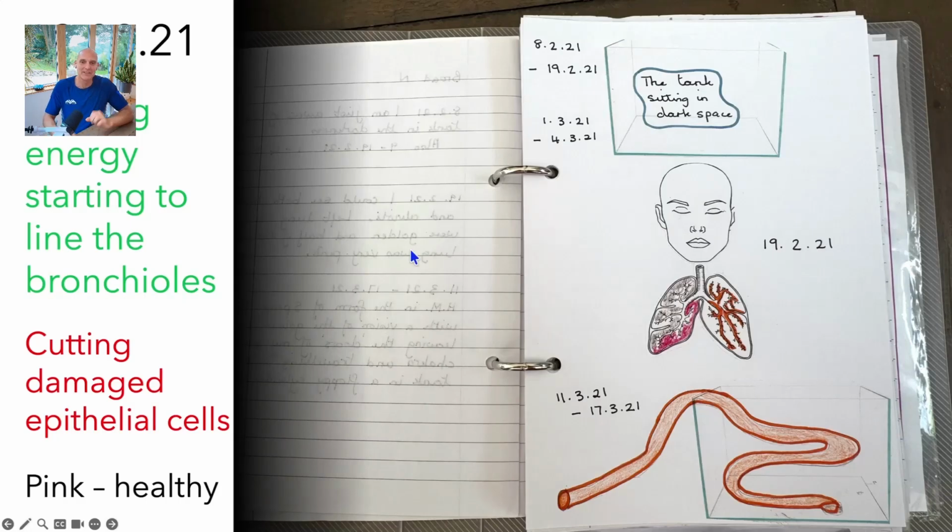So in that picture, in that middle one, you can see that there is golden energy or healing energy which is starting to go into the airways of the lungs. And we think that that has got to do with cutting, so cutting away damaged epithelial cells of the linings. Now, interestingly enough, in the opposite lung, in the right lung, there are pink areas. We're not 100% sure what that is, apart from perhaps it means these are the areas that are healthy already, that don't need cutting away.